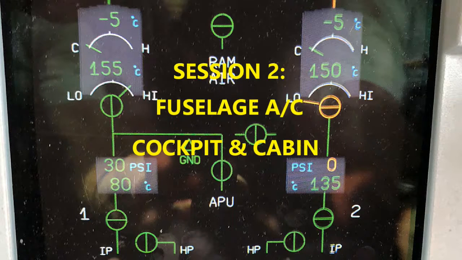We've covered quite a bit, mentioning different components that make up the air conditioning packs. We also covered the pack controllers and what their function is, and we have just some valves that we mentioned.